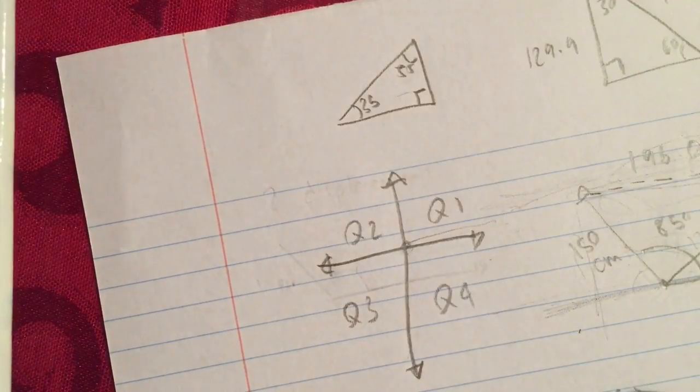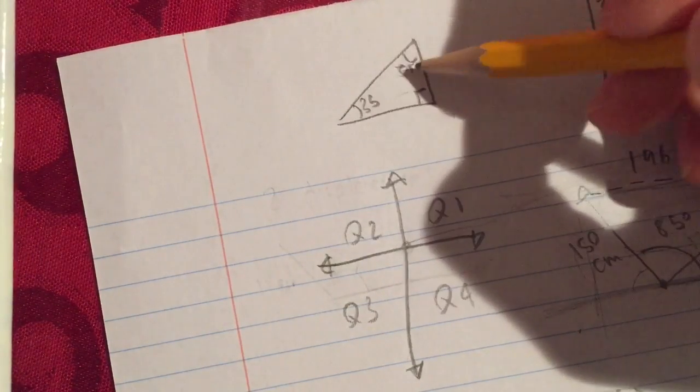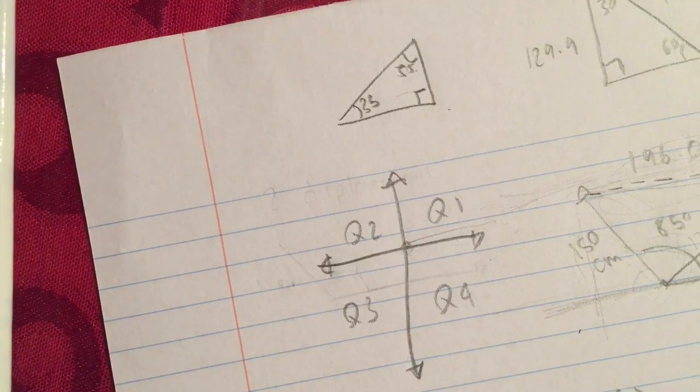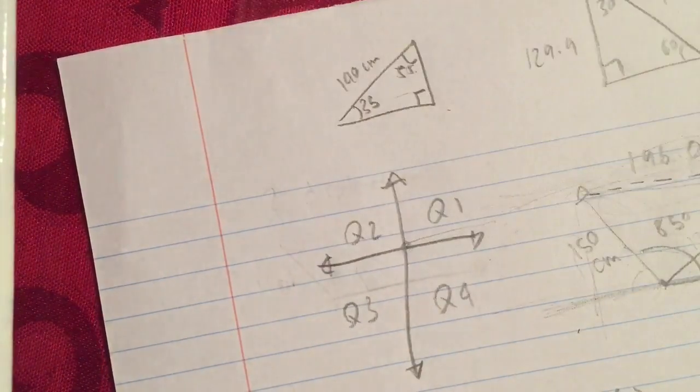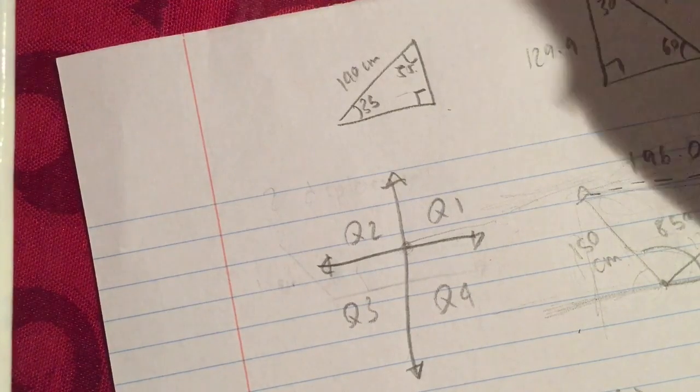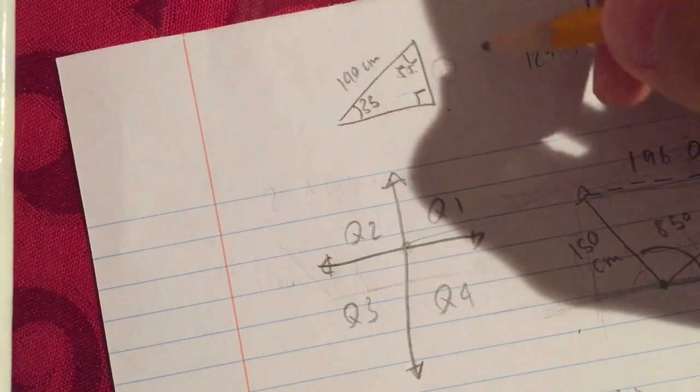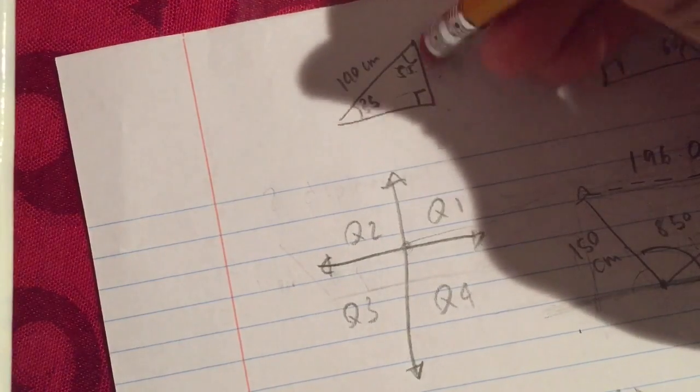So we know the angles of this triangle. That's 35, 55, 90. And what else do we know? The hypotenuse is 140 cm. So we are looking for this side because this would be the height.